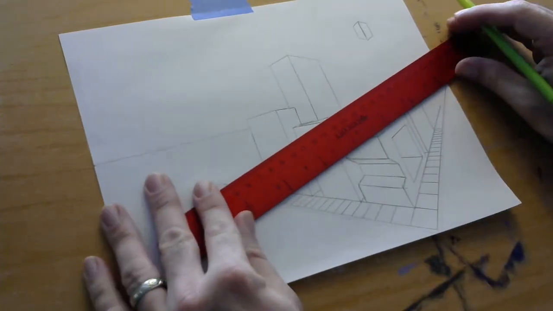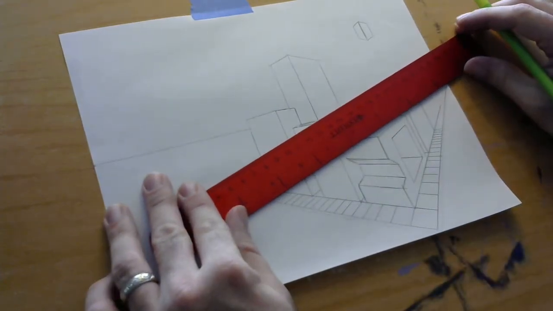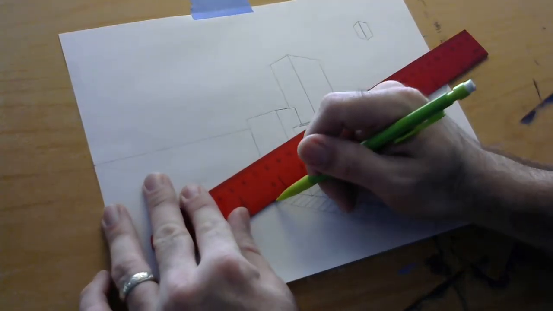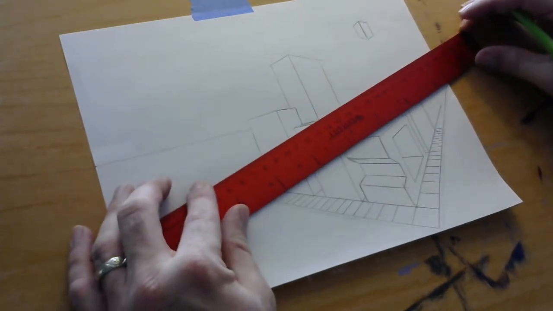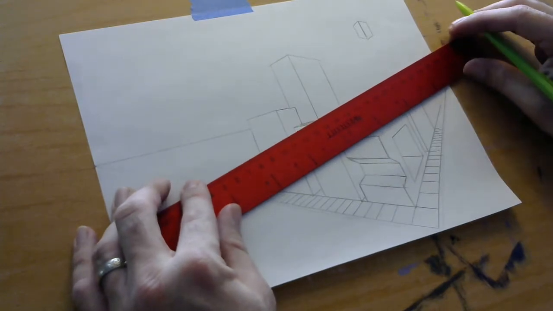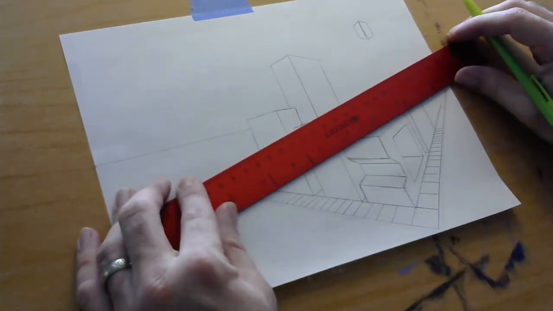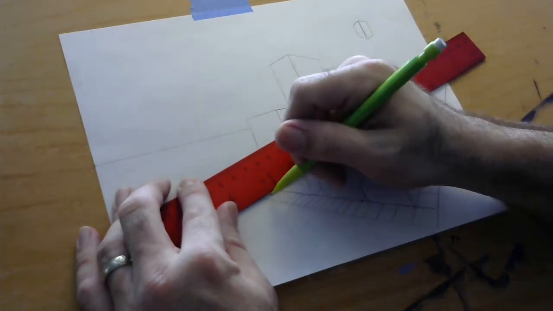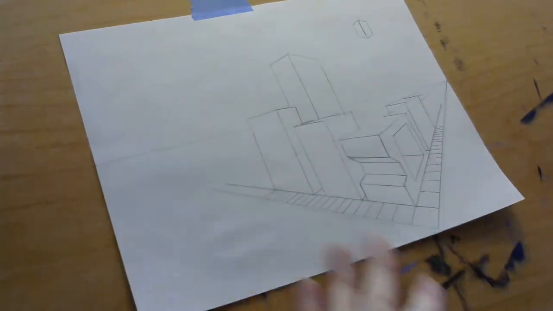These are my narrow ones as we go away, getting further and further back in space. Alright, we got a little bit more building here. Alrighty, so that's enough sidewalk for now, I think.